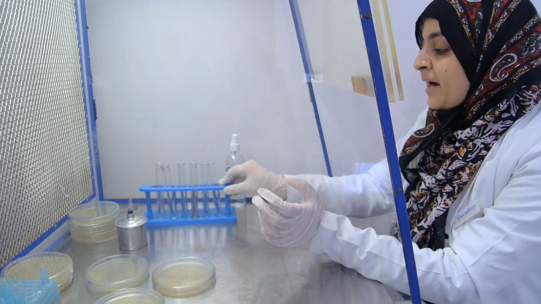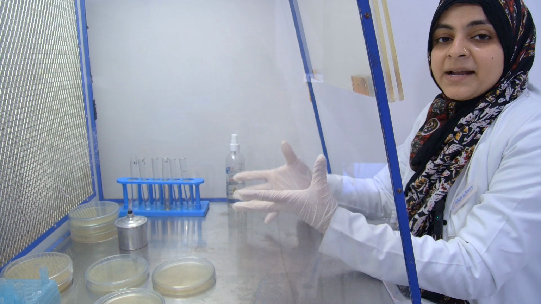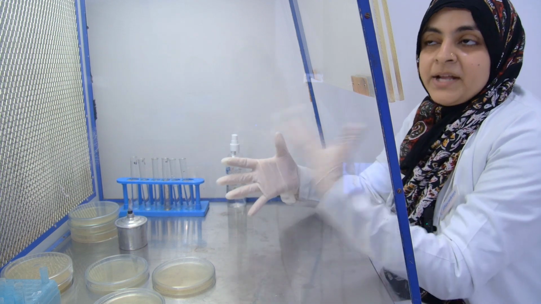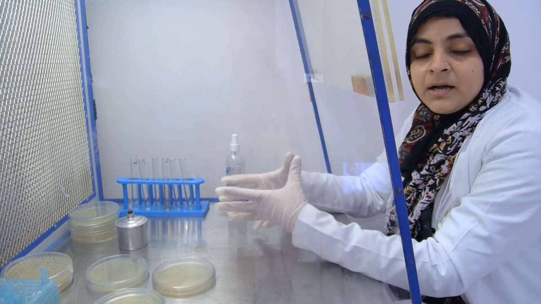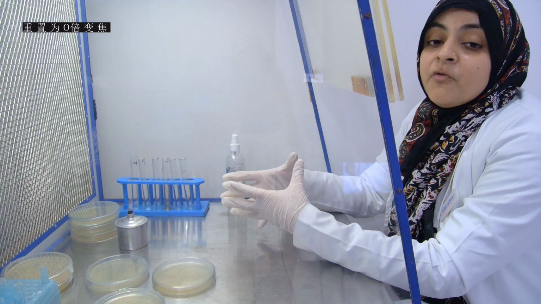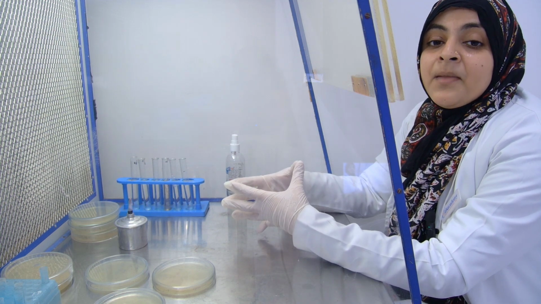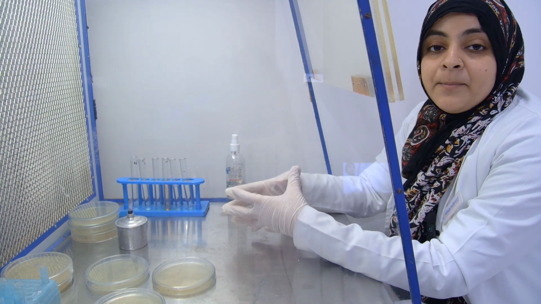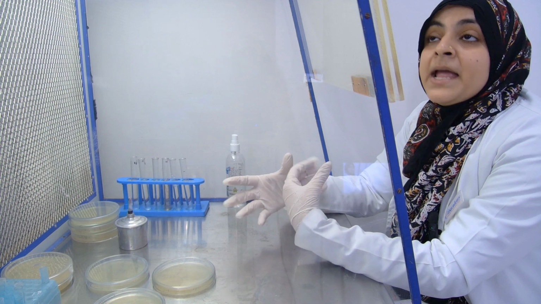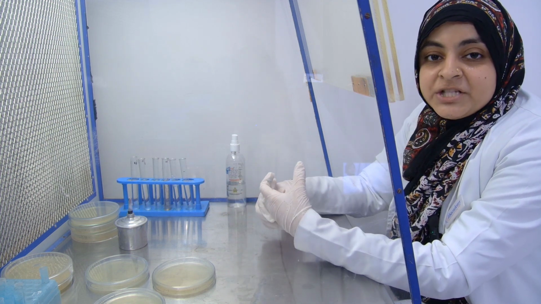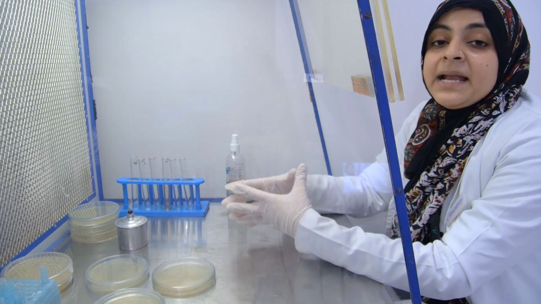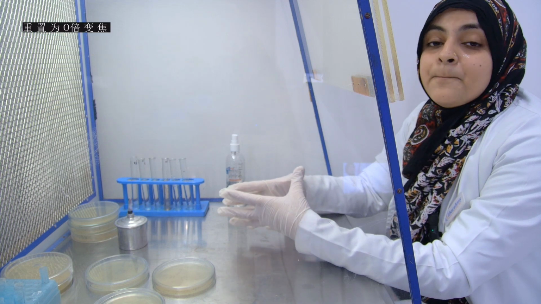Now, the experiment that we are going to perform today is the effect of the temperature. We all know that bacteria require an optimum temperature for their growth. If there is a slight change in their environment, it directly affects the microbes.